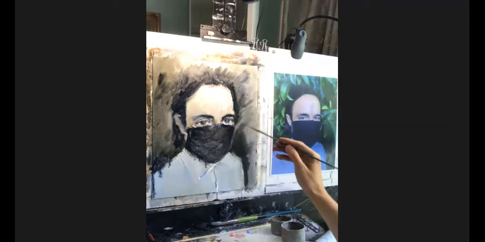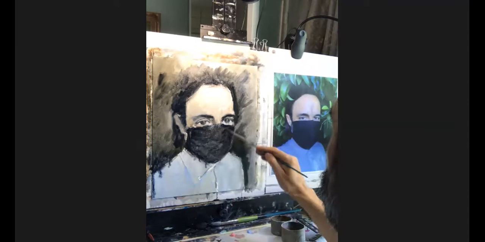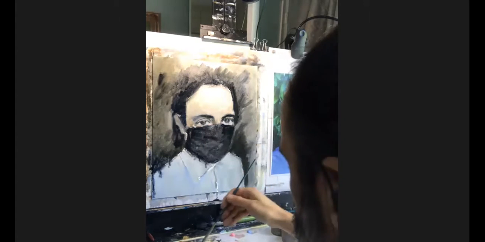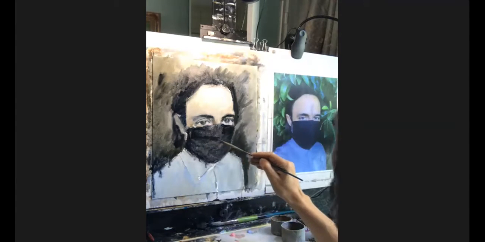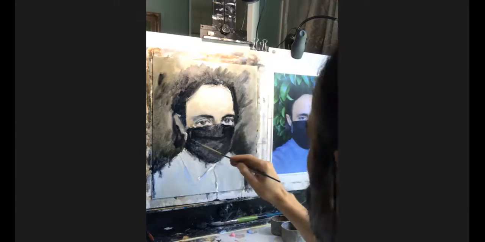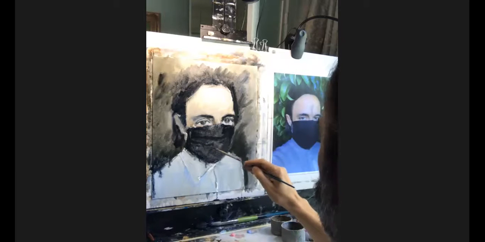So that's what I'm gonna do. So I'm bringing some darker notes because I want to do some of the folds.